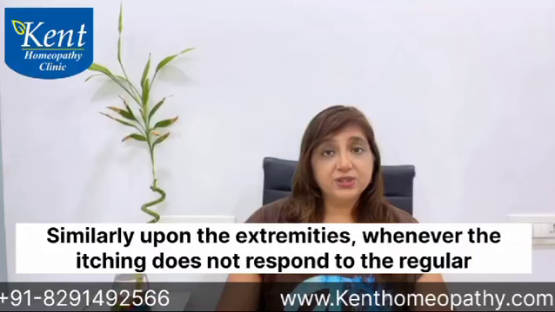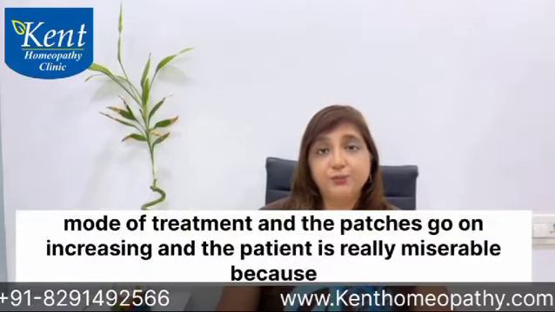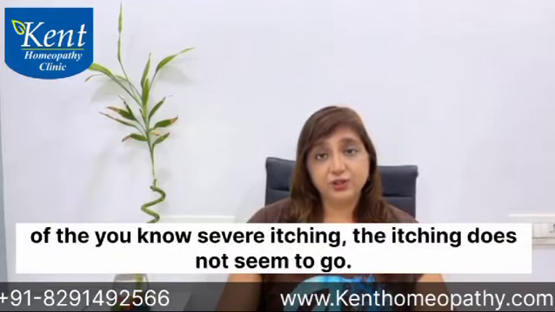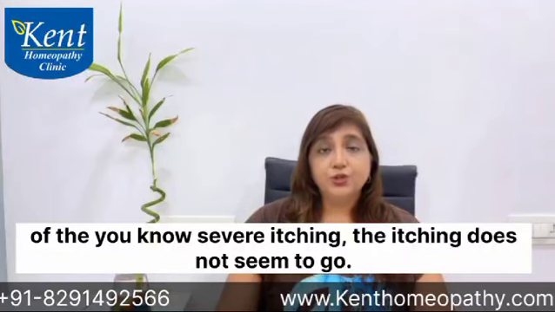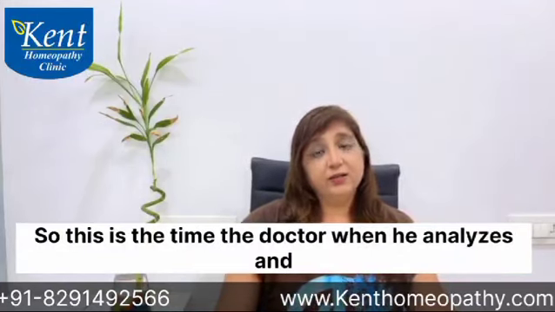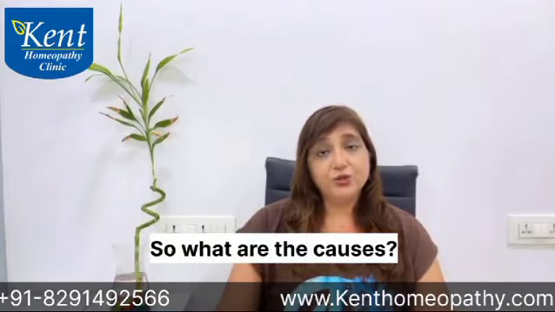Similarly, on the extremities, the itching does not respond to the regular mode of treatment and the patches go on increasing, and the patient is really miserable because of the severe itching, which doesn't seem to go. This is the time the doctor analyzes, and with clinical judgment we can always diagnose lichen planus.